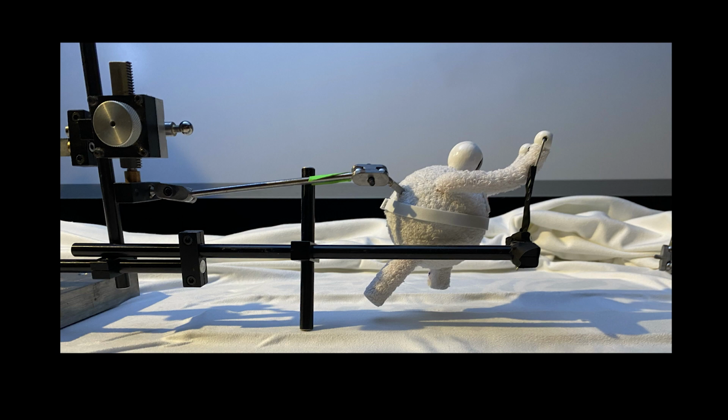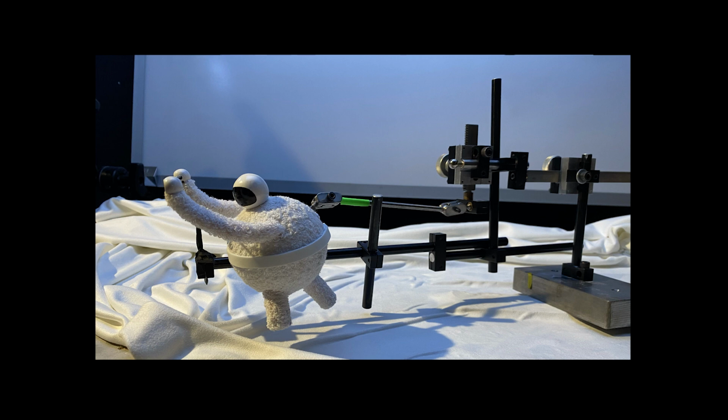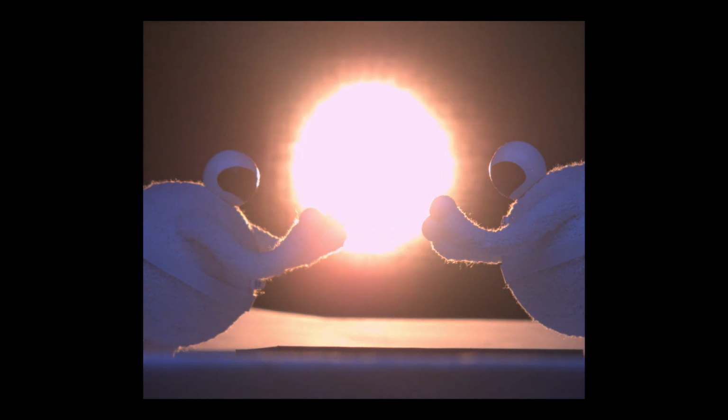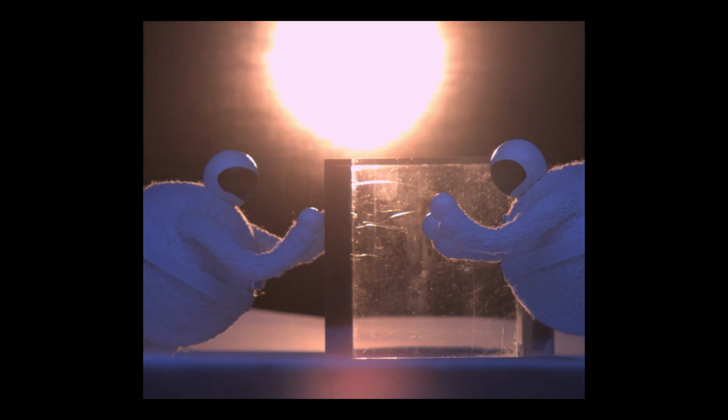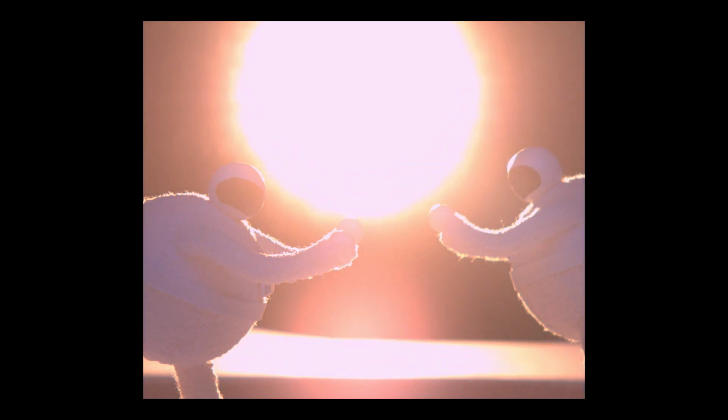So here are some images from our days on set. You can see the astronaut characters are being held up by rigs, and these rigs allow the characters to move up and down and back and forth in space. Next, we're adjusting the sun for the block shot, and the sun is on motion control, so we're controlling its timing and its intensity.